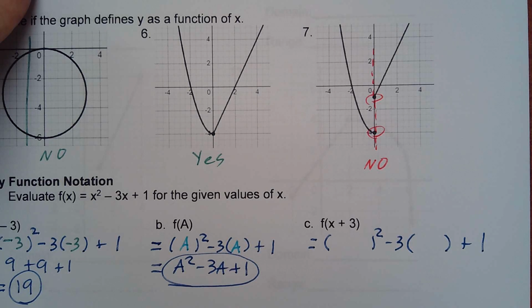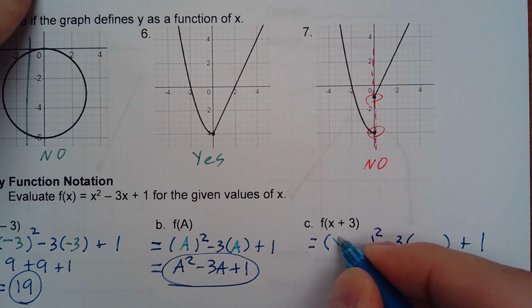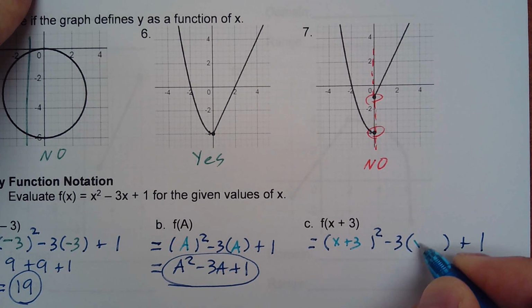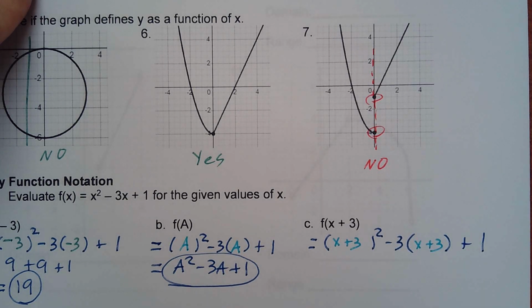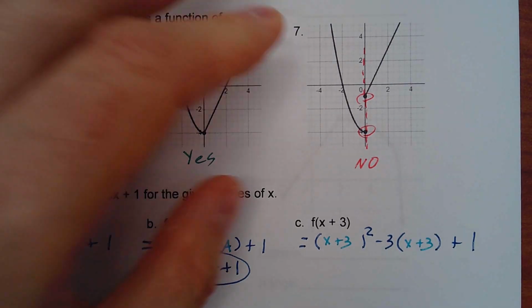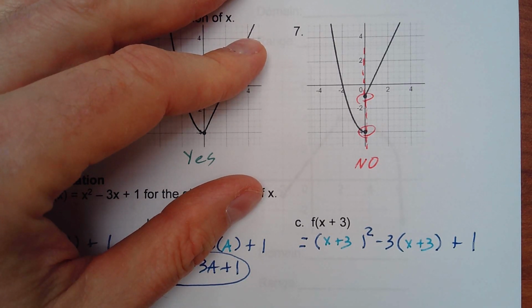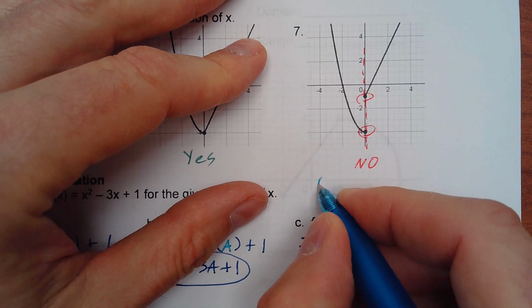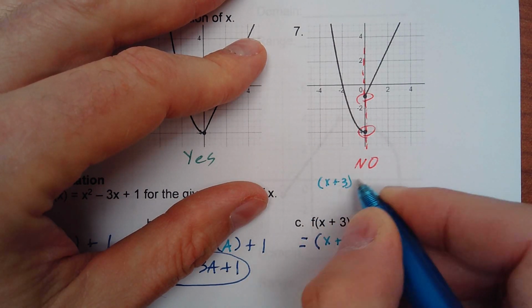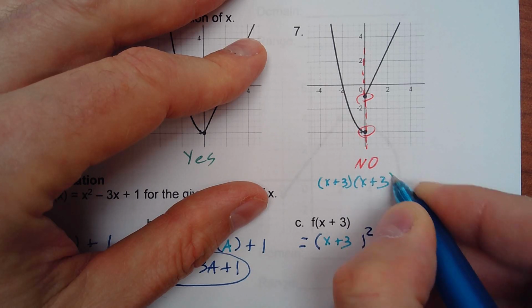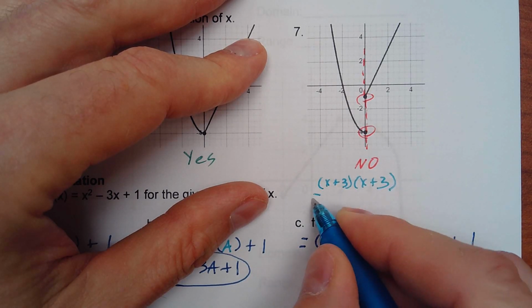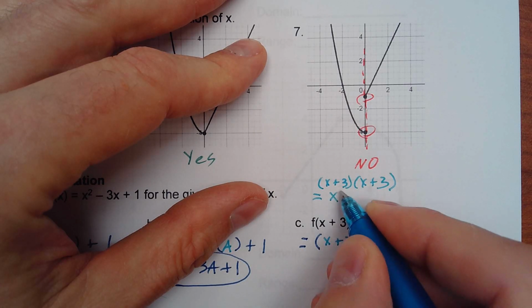So I'm going to plug in x plus 3. Well, that one we're going to need to FOIL out. So I'm going to write it up here. It's x plus 3 times x plus 3. FOIL, x times x is x squared.